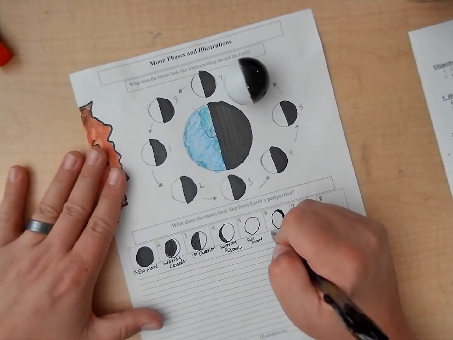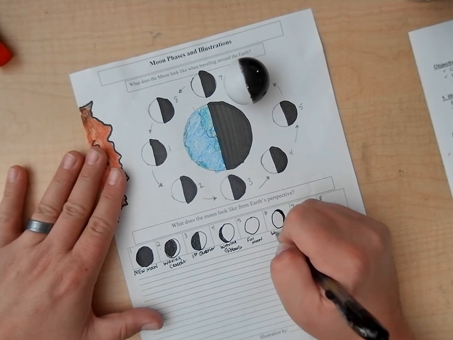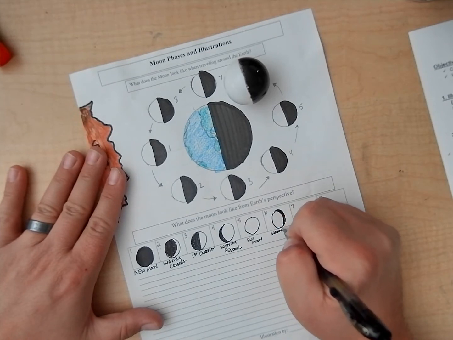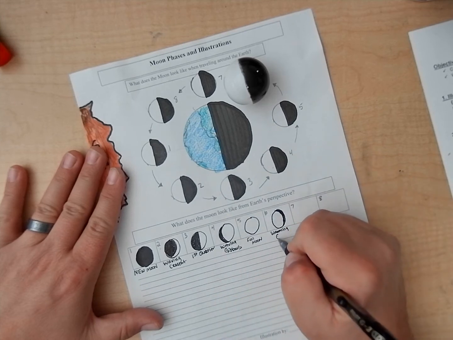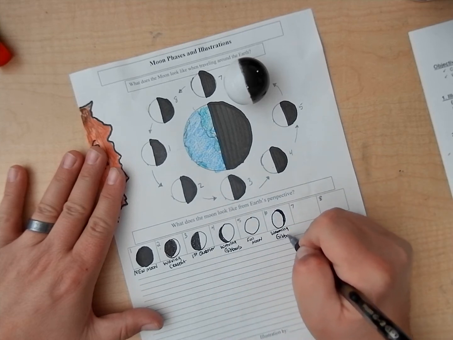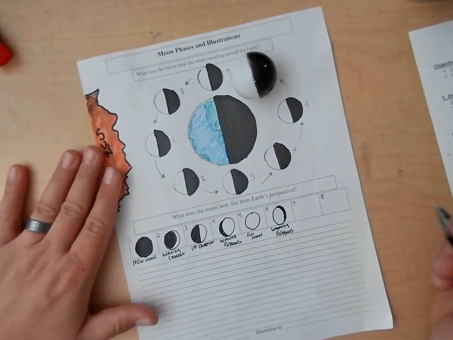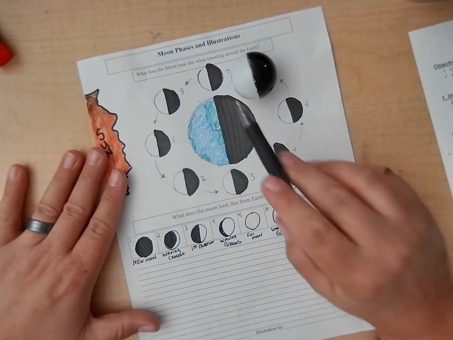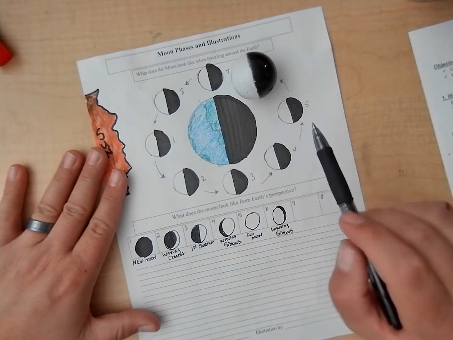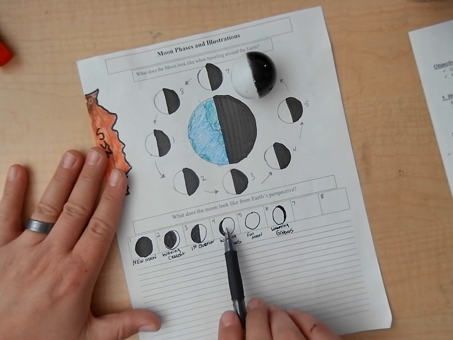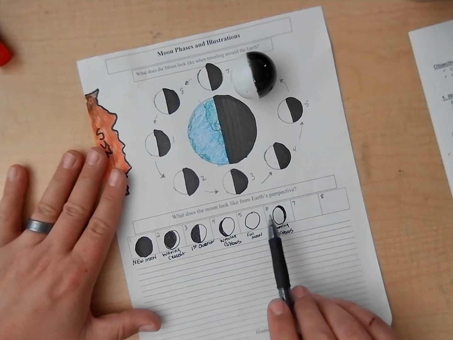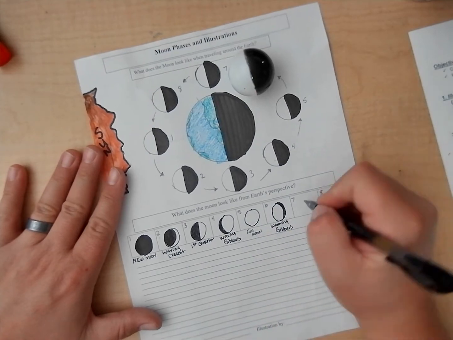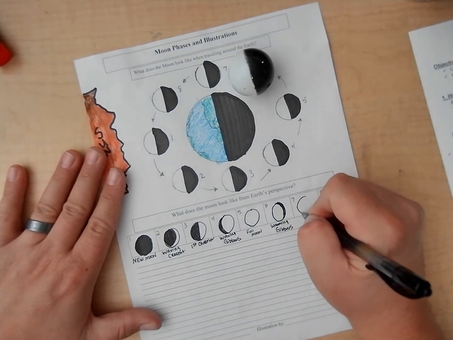And this one now changes from waxing to waning. And because it's almost all the way lit, we're going to use that same gibbous word, waning. Waning means light on the left. Waxing means light on the right. So when the light is on the right of the moon, we use waxing. When the light is on the left of the moon, we use waning.